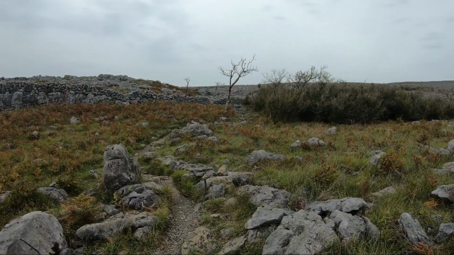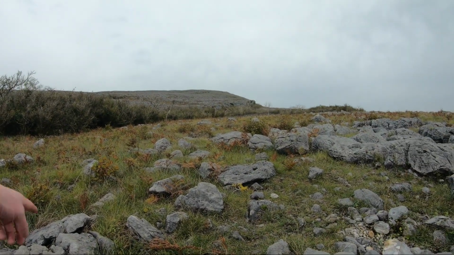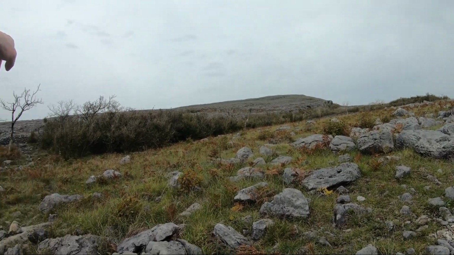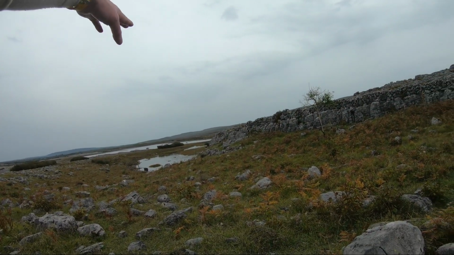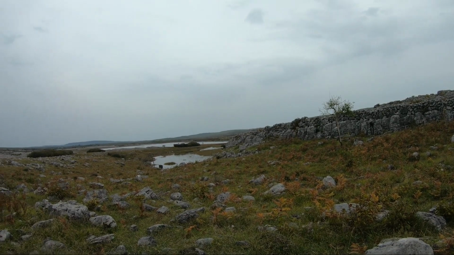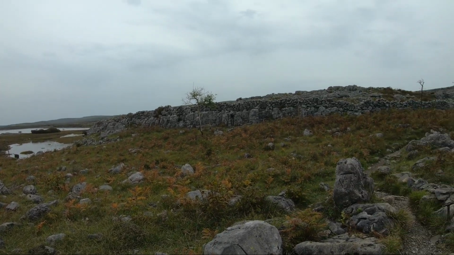There's another rock wall over there. You can go up along that mountain, up along there. You can go back down along that way. You can go over there around the lake. You can walk around the lake. It's just beautiful, it's amazing.